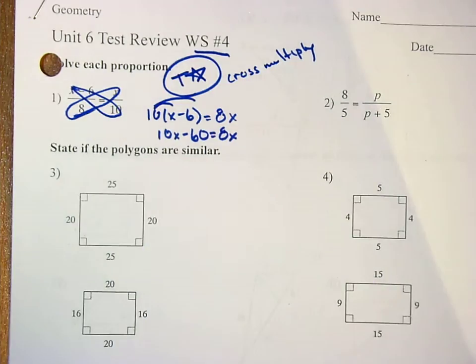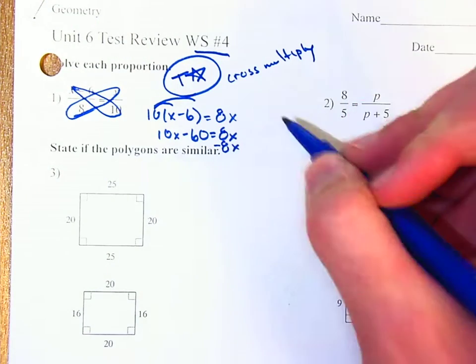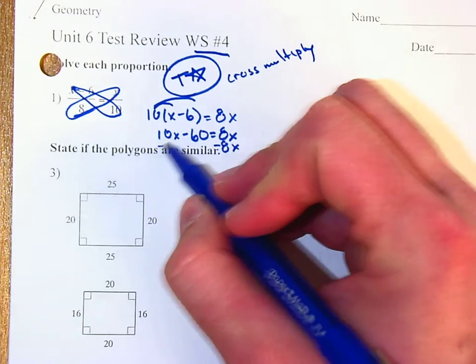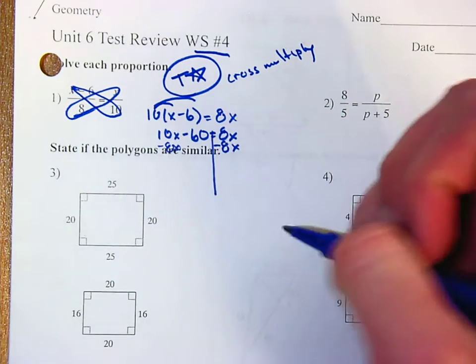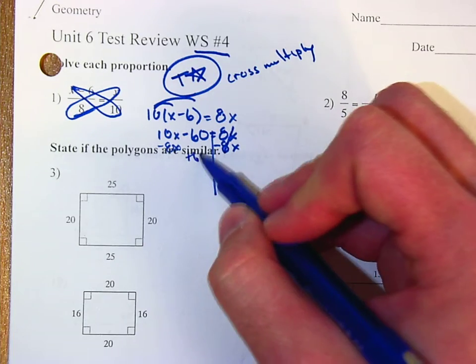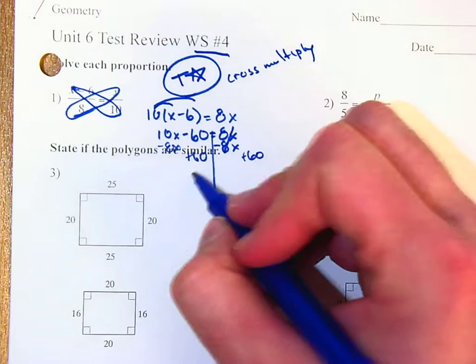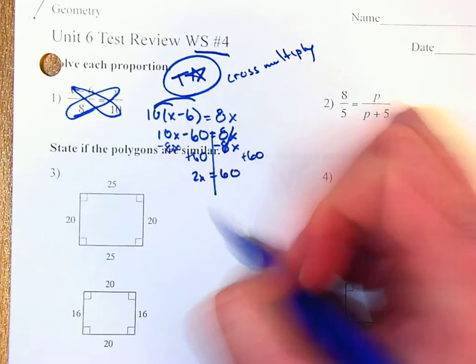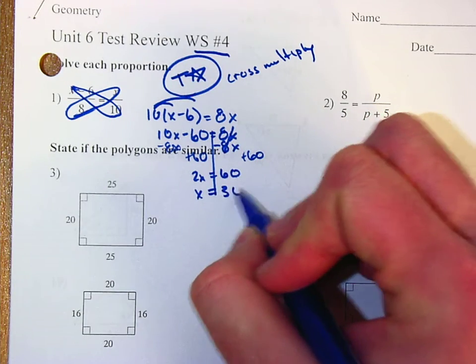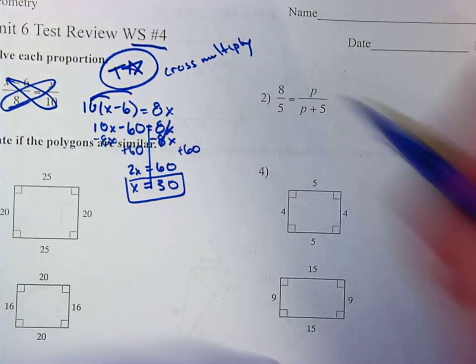And like I said, this should be reminding us a lot of algebra. We're just going to subtract 8x from this side, subtract 8x from this side. That's just so I can keep my variable positive, and then add 60 on both sides. So I get 2x equals 60 and x equals 30. We've solved it. And we're looking at this second one.